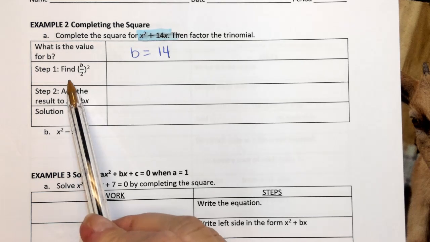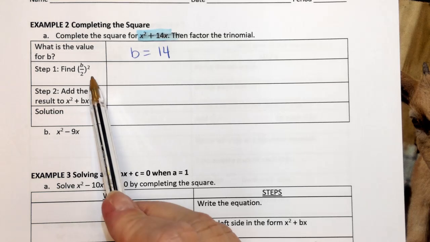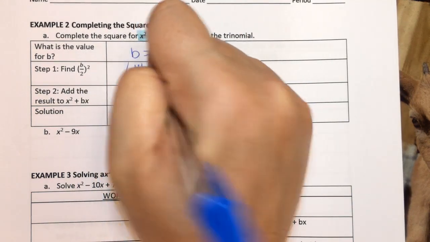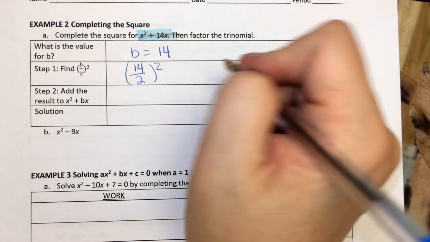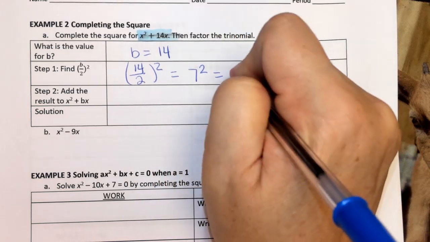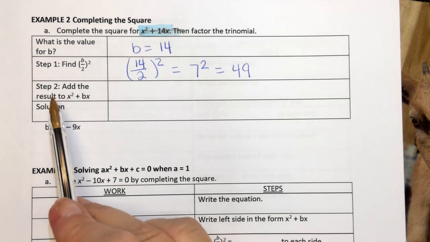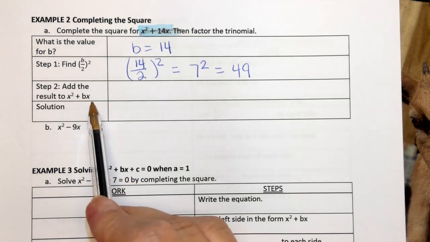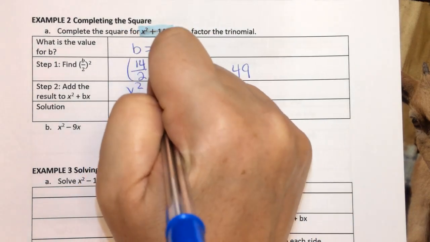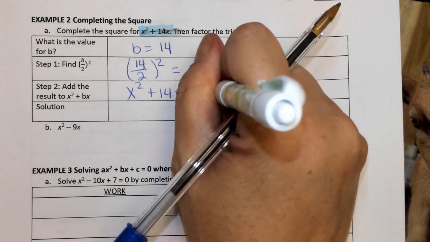So now we need to find b divided by 2 and square it. So we're going to take 14, divide it by 2, and then square it. What is 14 divided by 2? So we have 7 squared, which equals 49. So we're going to add this result to x squared plus bx. Okay, so we're going to go back to this part. We're going to say x squared plus 14x, but now we're going to add this part, so plus 49.